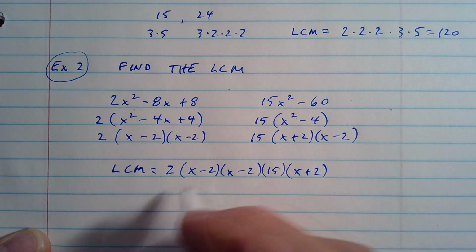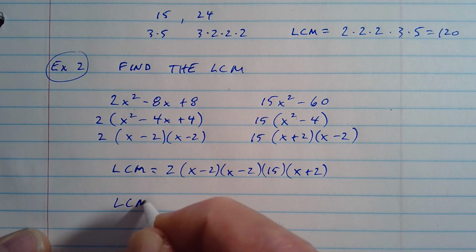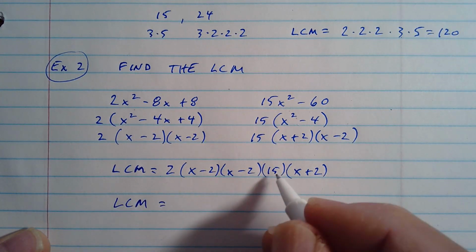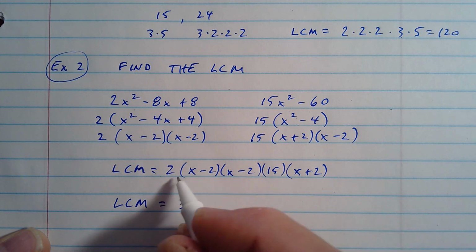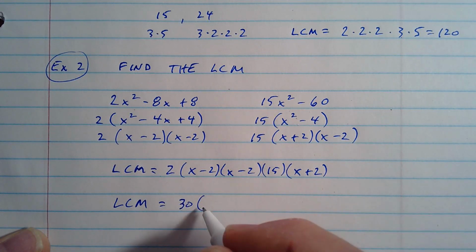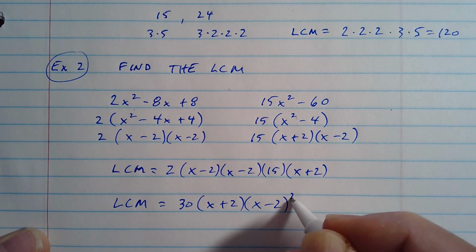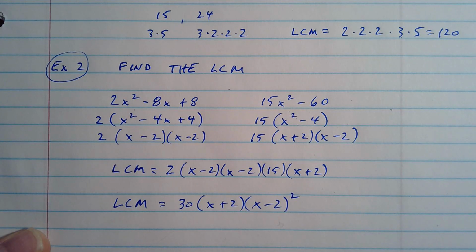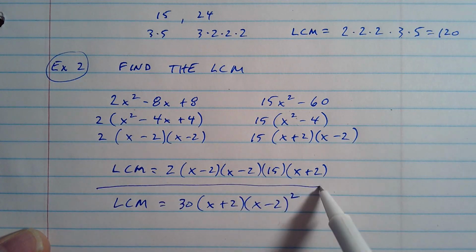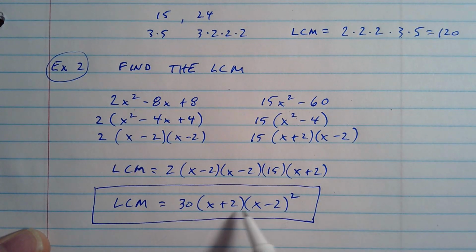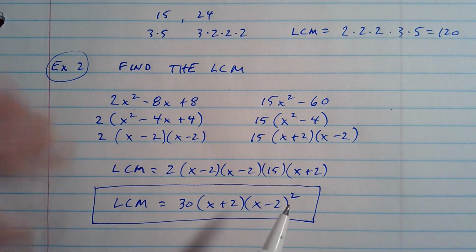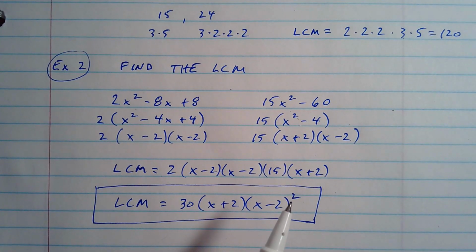So this LCM has got a lot of pieces to it. I'll put the regular numbers together. That gives me a 30, 2 times the 15. And then I got this x plus 2. And then I've got a couple of x minus 2, so I'm going to take a shortcut and just say that's squared, so I don't have to write them twice. If you wrote it out twice, no problem, same thing. So there's your LCM, and the order of these binomials here at the end, that doesn't matter, it's random. All right, that's getting us closer to the harder problems, but we're not quite there yet.